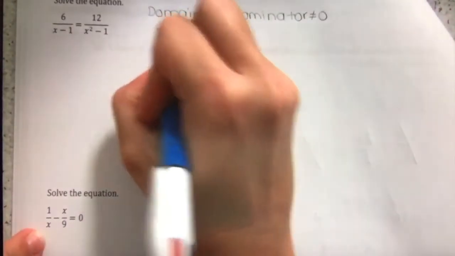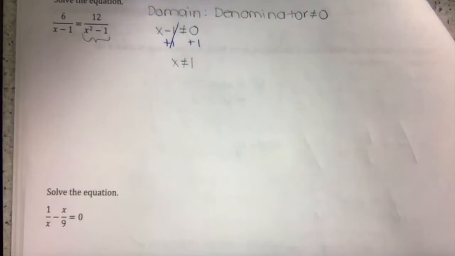So x minus 1 cannot equal 0. Solving for x, I can add 1 to both sides, and we get x cannot equal positive 1. Next we have x squared minus 1. Let's factor that out. There's no GCF. It's a difference of perfect squares, so it makes it easier for us to factor. X squared is x times x, and 1 is 1 times 1. So x squared minus 1 factors into x plus 1 times x minus 1.